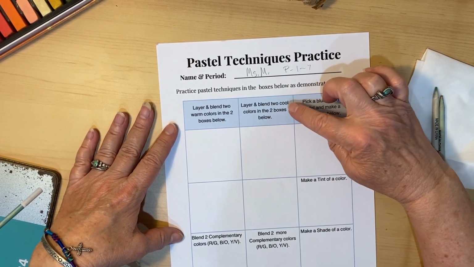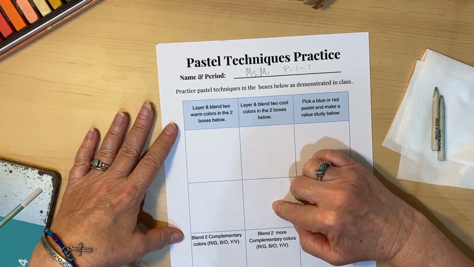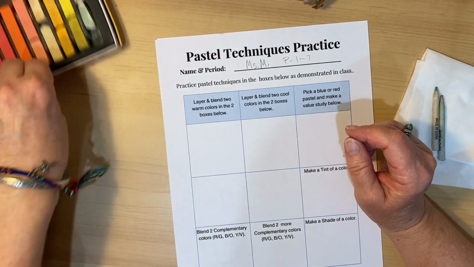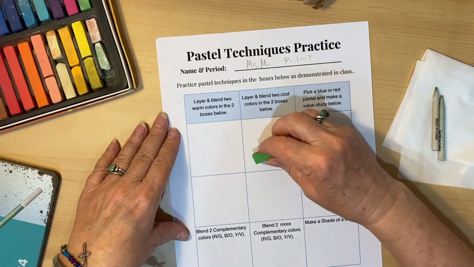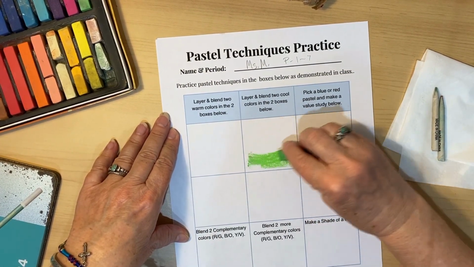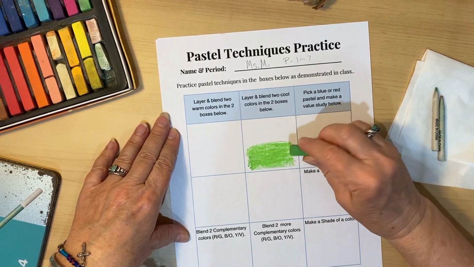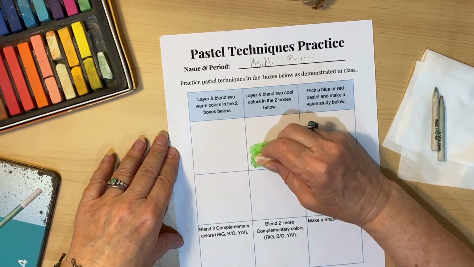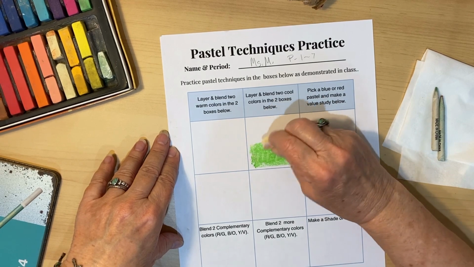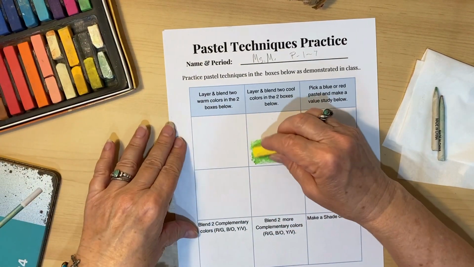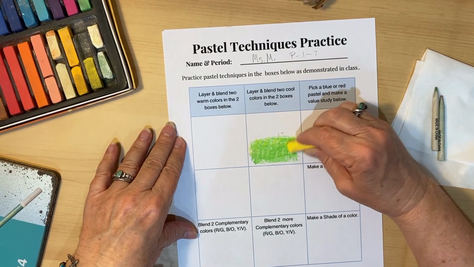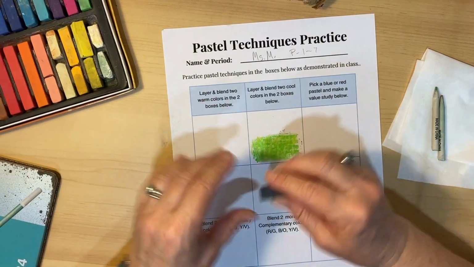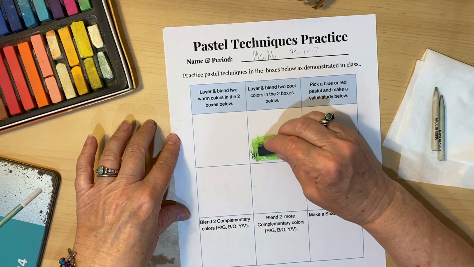In the first two boxes, it says layer and blend 2 warm colors in the 2 boxes below, and layer and blend 2 cool colors in the 2 boxes below. So what I want you to do is get some practice in layering colors. It's very boring if you're doing grass, and that's all we see. So what I'm asking you to do here is get a little practice in with maybe blending, mark making, and see what kinds of marks you can get, what kinds of techniques you can experiment with.